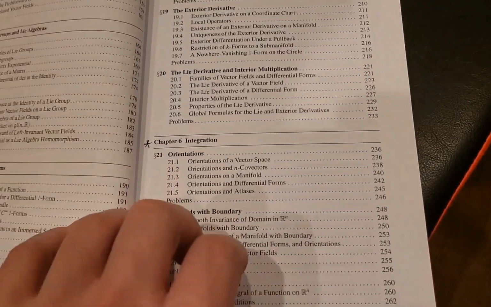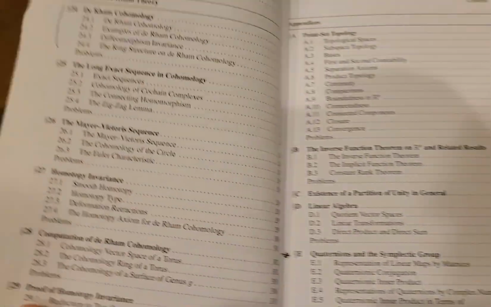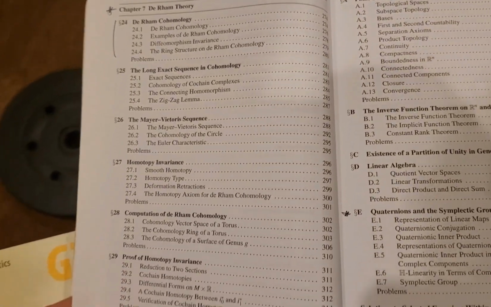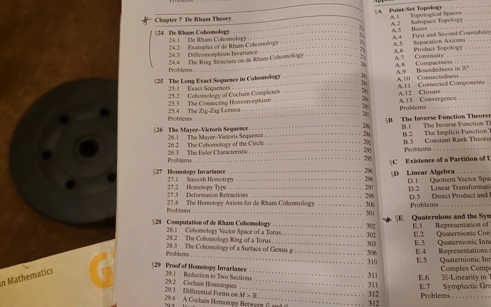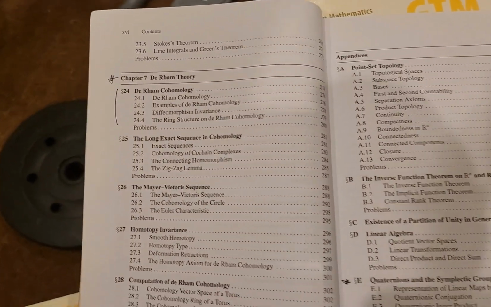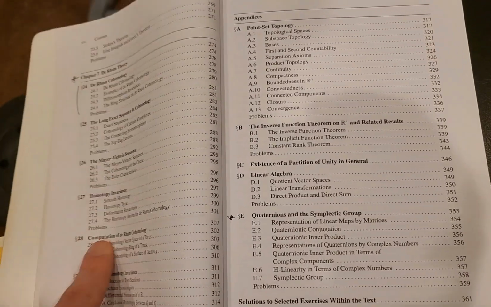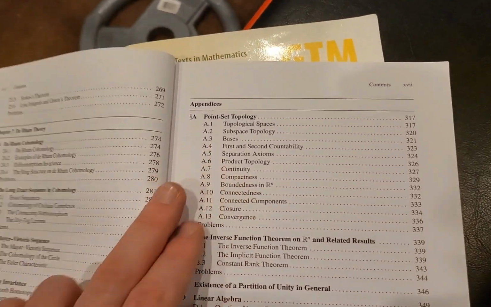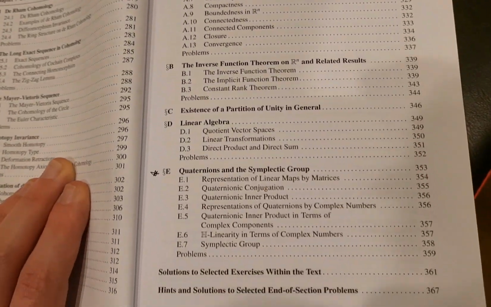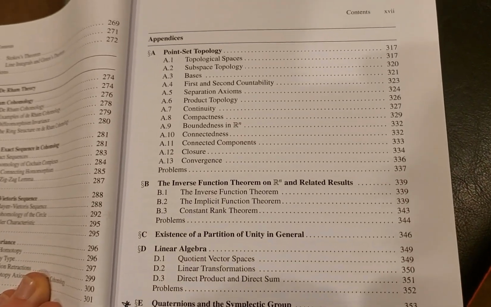Chapter 6, integration. This is one of the textbooks that I've read pretty much all the way through, or at least I read up to chapter 6, and then I think I read the start of chapter 7. And we've got some good appendices here. The appendices are going to tell you the prerequisites to this textbook, okay? So they're going to tell you what you need.